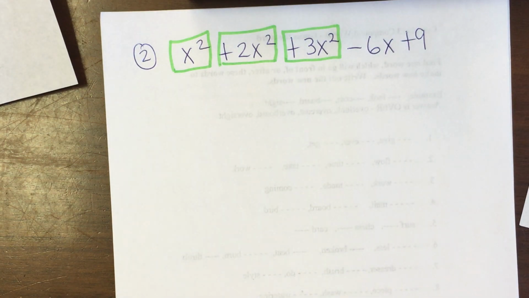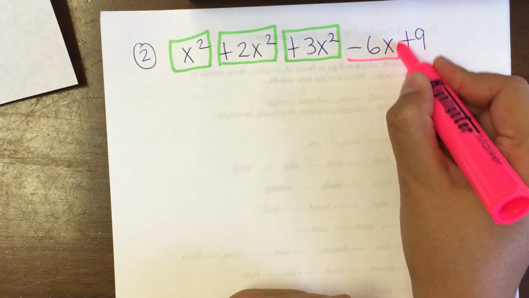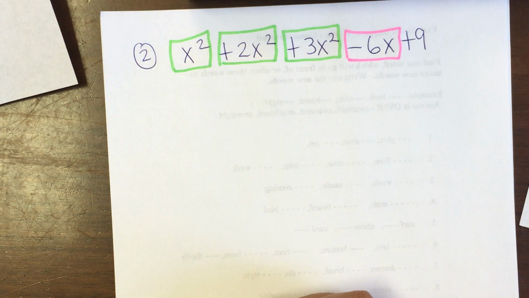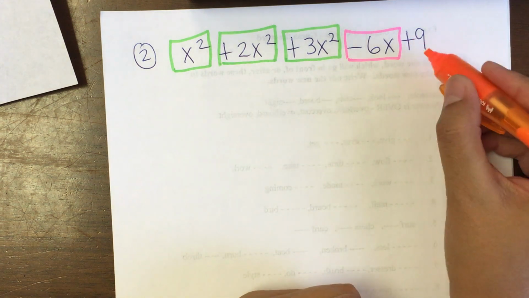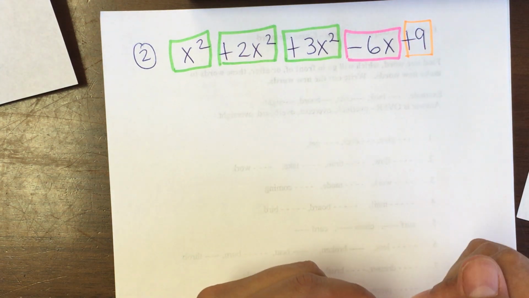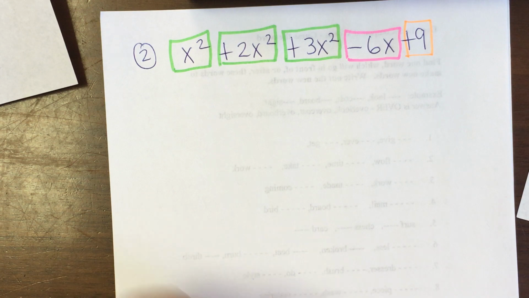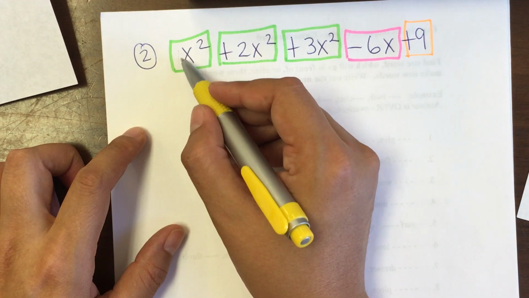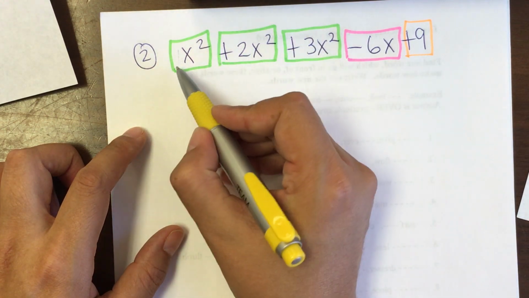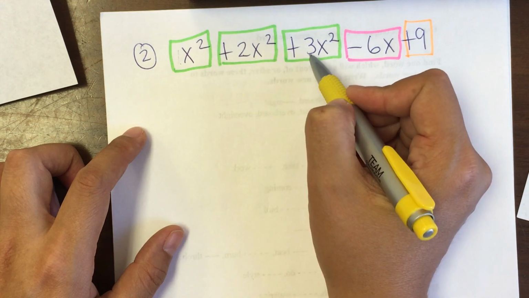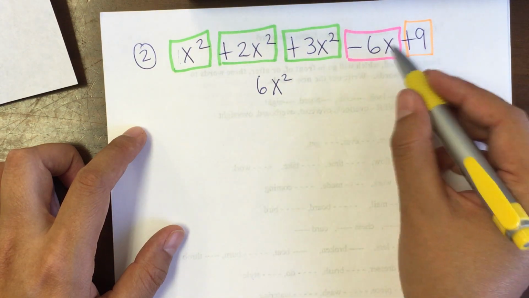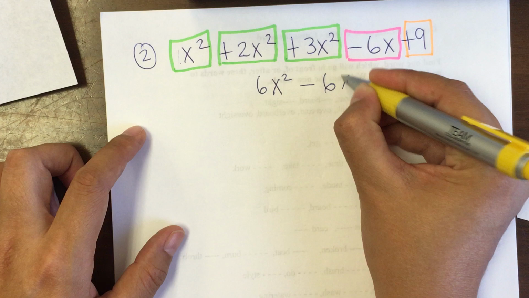Okay? And I also have, whoops, I'm using the same one. I have negative 6x, but then there's nothing that has an x only. And finally, hopefully these are not too similar, I have positive 9. So as you can see, the only ones that we're going to be combining is the x squared. So when there is no coefficient there, that means that it's 1x squared. So 1 plus 2 is 3, plus 3 is 6x squared. Since we don't have anything to combine with these ones, we're just going to bring them down.